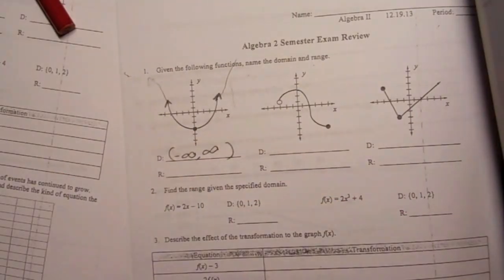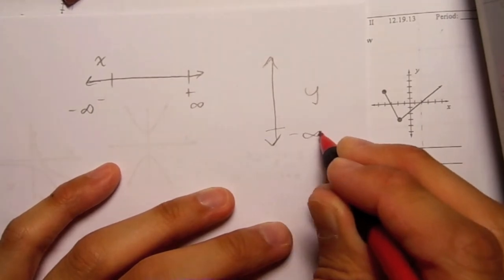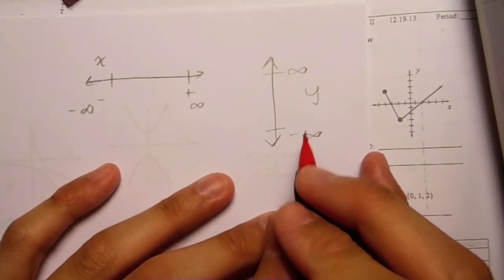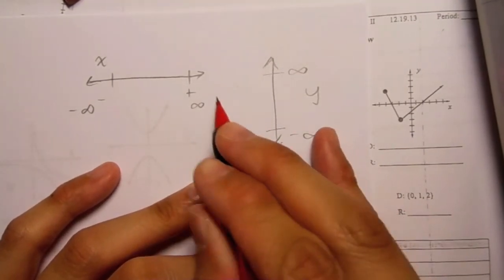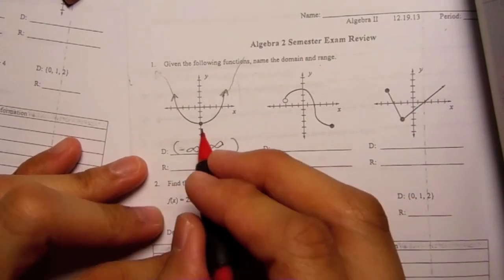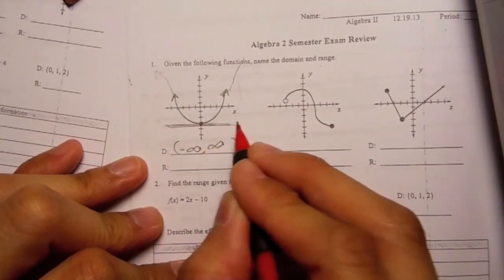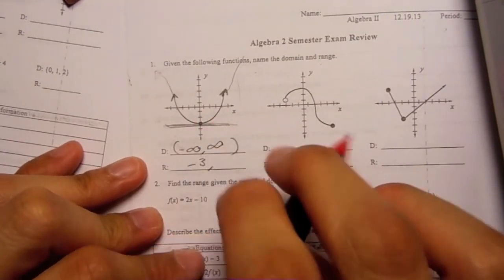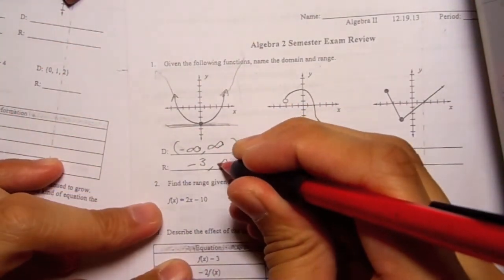For your range values, your y values, you start from the bottom, from negative infinity all the way to positive infinity. You start from the smallest to the largest, from the negatives to the positives. Scanning your graph from bottom to top, my lowest y value is at -3. And as I scan the graph, my graph still exists on and on up until positive infinity.